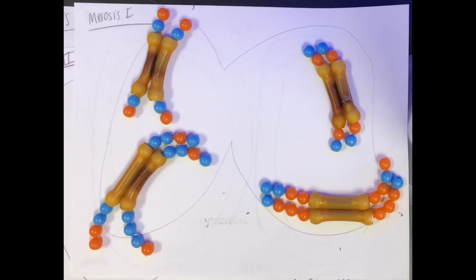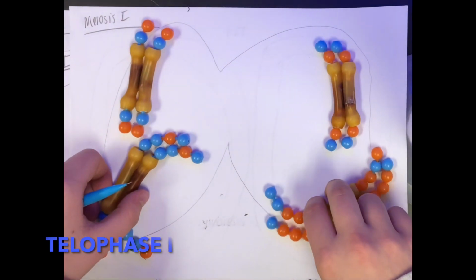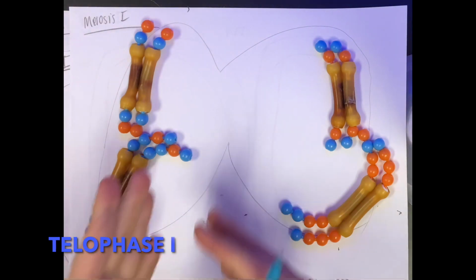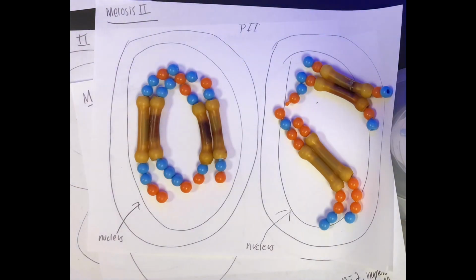Okay, so next up is telophase 1, and this means that the daughter cells have 1 chromosome from each pair, and the chromosomes finally reach the opposite pole. And then cytokinesis occurs, which creates the furrows and divides the rest of the cell. Okay, so that was the end of meiosis 1.